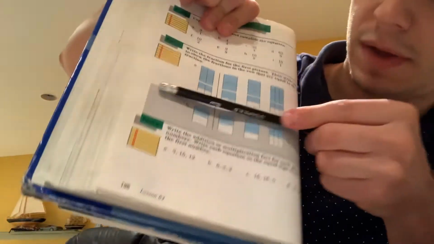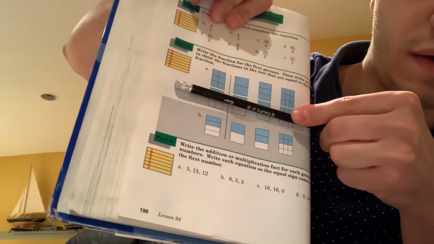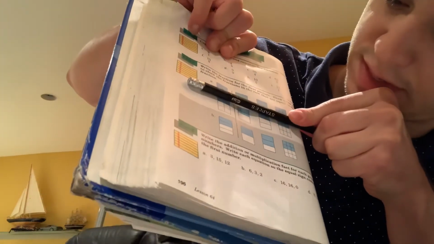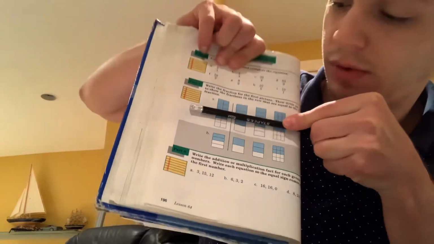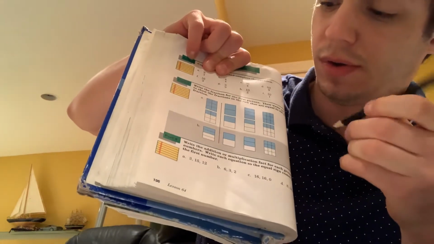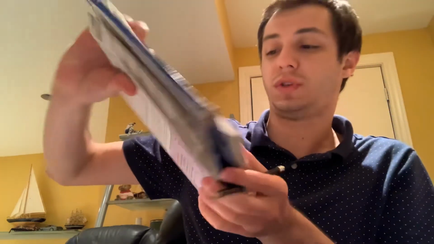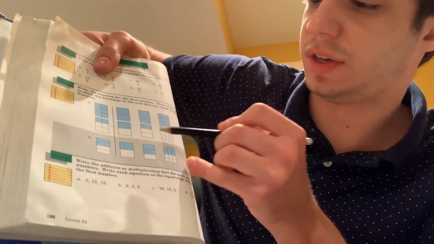If I put my pencil right here, I can see that 2 of the fractions are equal to the first fraction, right? So those fractions are going to be this fraction and this fraction.